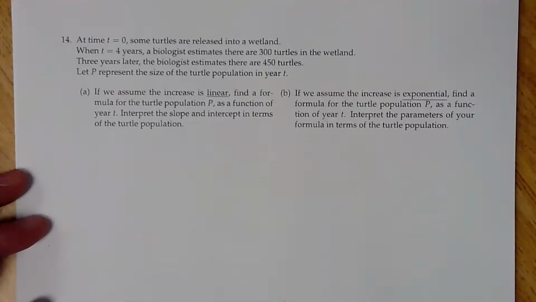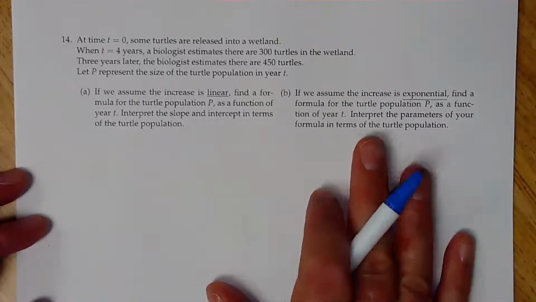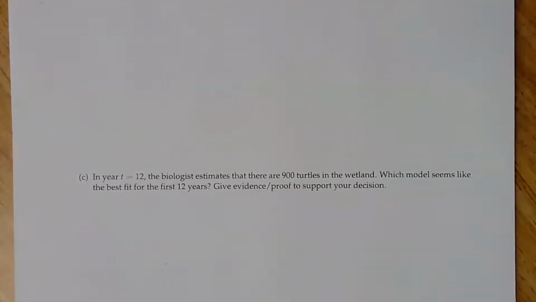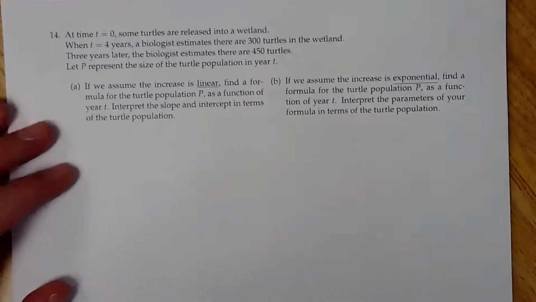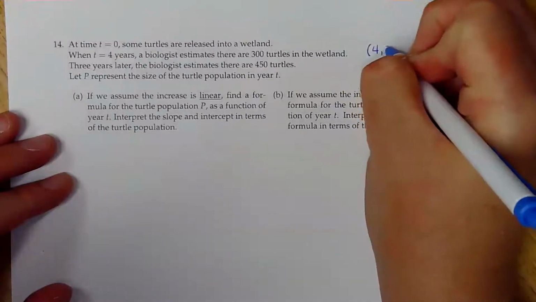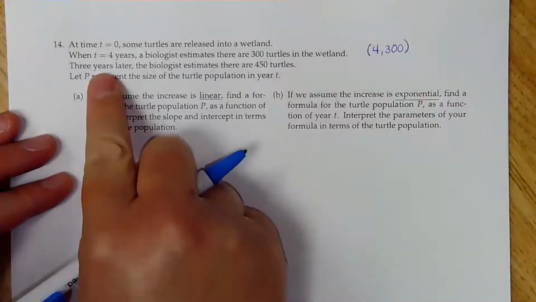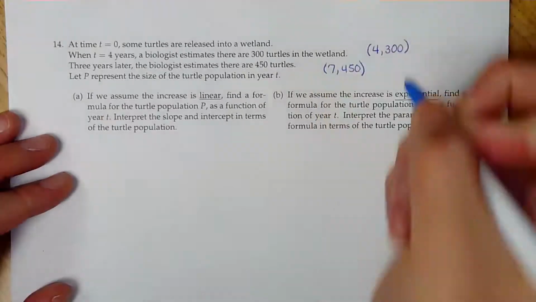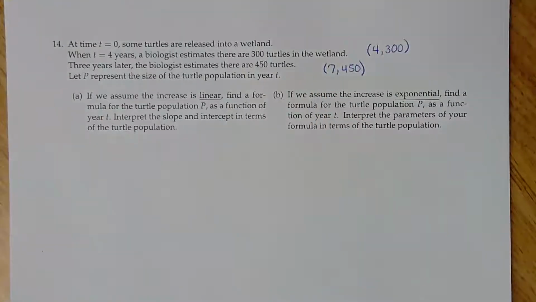So we've practiced this part, so I feel pretty confident that you can conquer this, and I'd like you to give this one some thought. So go ahead and pause that video and give those a try, and I'll give you your 2 points up here before you pause that. So this will be 4, 300, and then 3 years later gives us 7, 450. All right, so those are your 2 points. Go ahead and give that a pause.